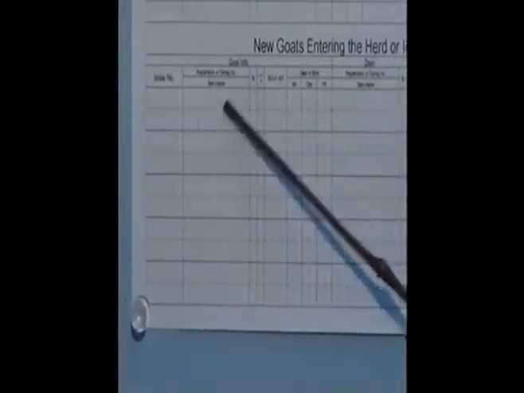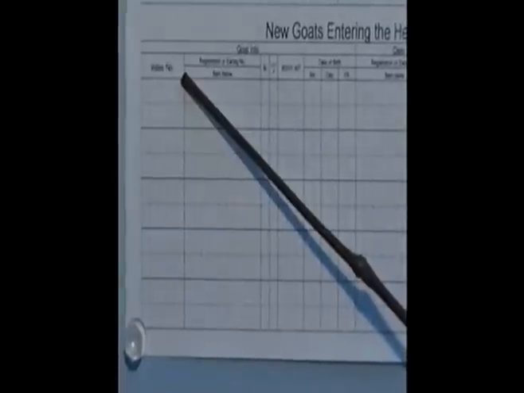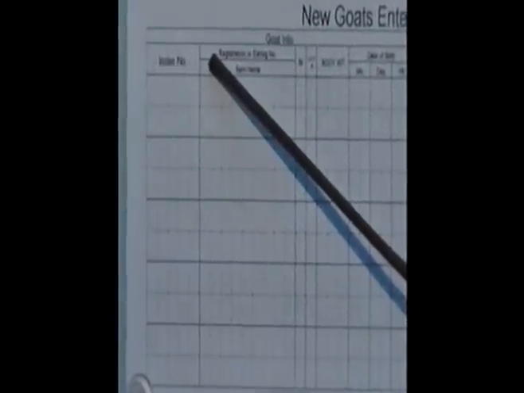New goats entering the herd or identity correction is a section in which any new doe entering the herd or any new herd coming on test would fill this out. There are 2 lines in here that give you enough room to fill in all the information on all the does that come into the herd. The index number is a number that you assign to your does. The DRPC or our DMS will not be assigning those numbers unless you leave that blank.